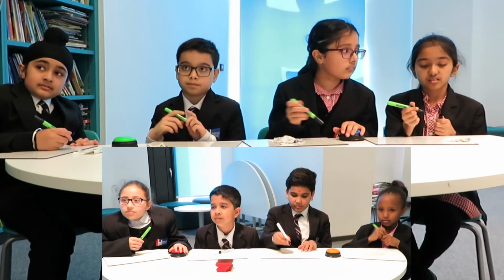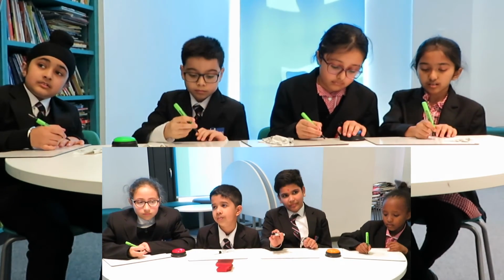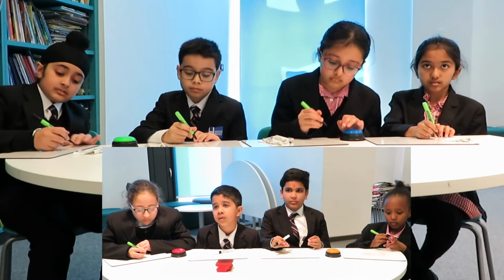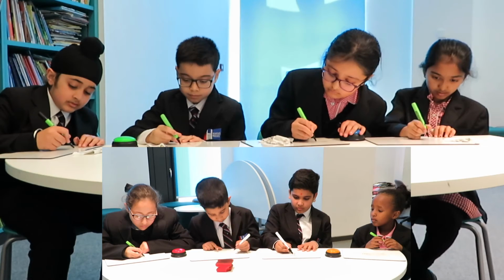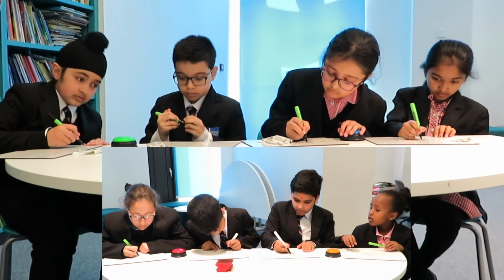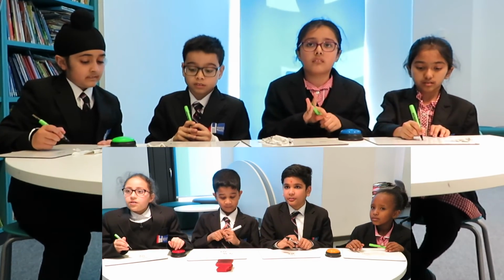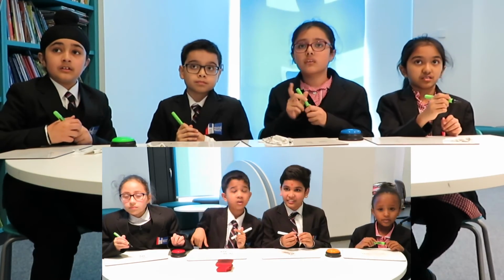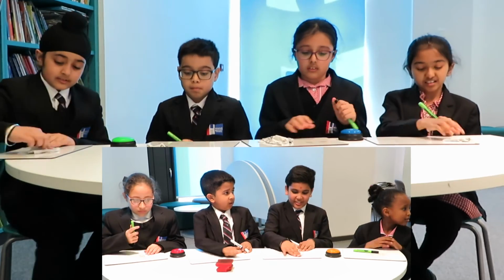When these numbers are arranged in order from the least to the highest, which number would appear in the middle? 431, 654, 112. Which one would appear in the middle? Ash first, yes. 431. Correct.